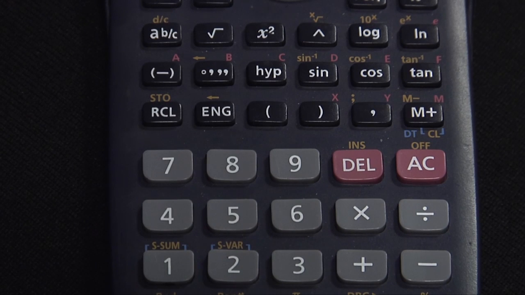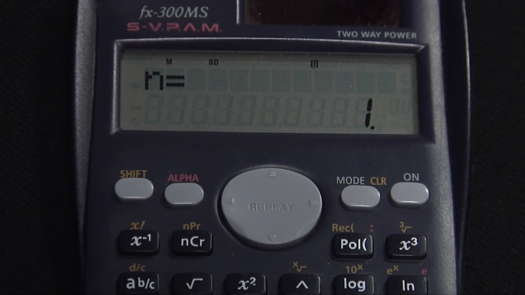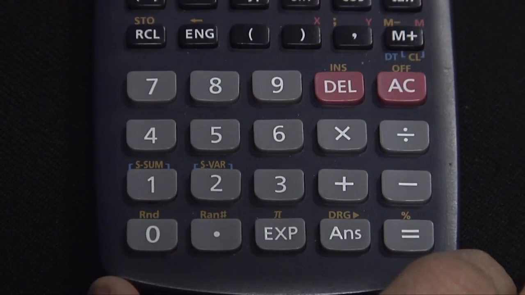Let's use 7. And the way that I store 7 is I hit the M+ or memory plus button. And when I do that, you'll notice it says n equals 1. That means I've just entered the first number in my list. If n had not equaled 1, I'd go ahead and hit the mode and choose option 2 again, and that usually clears out any old data that's in there. So I'm going to keep entering some data.